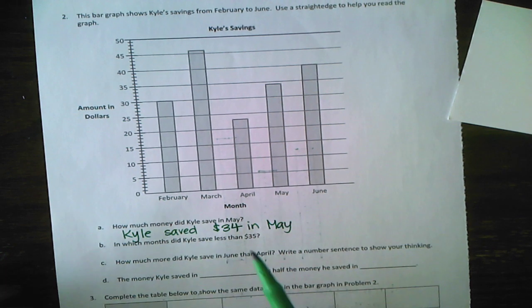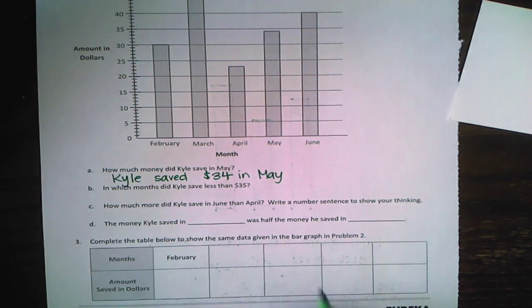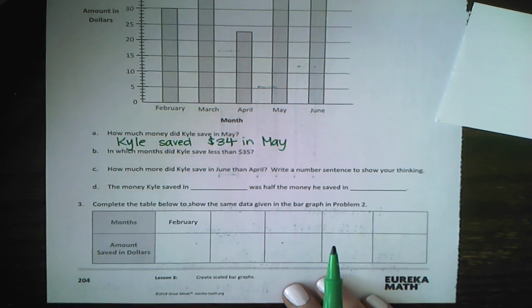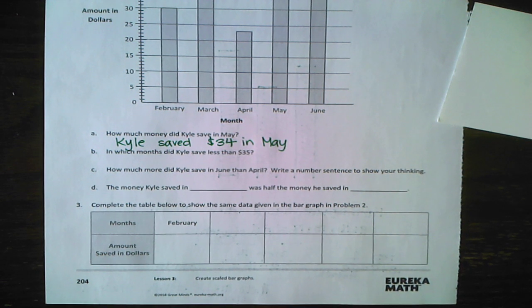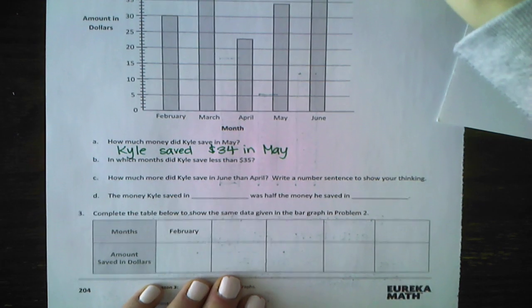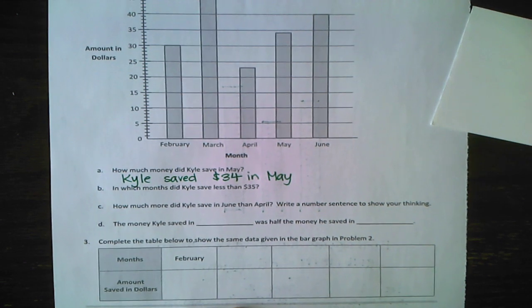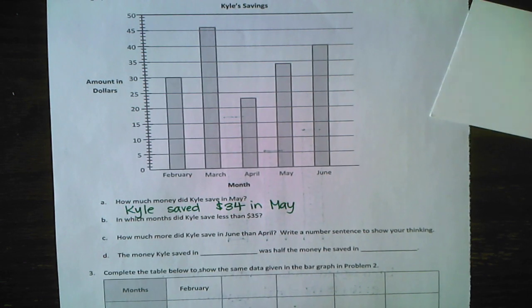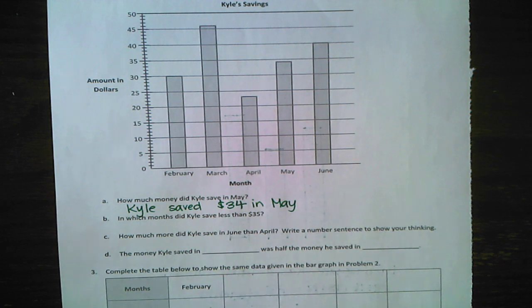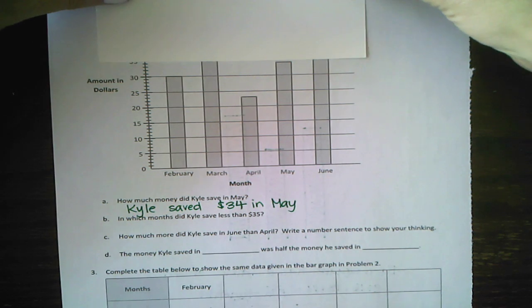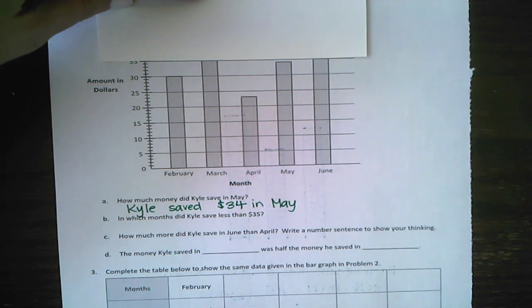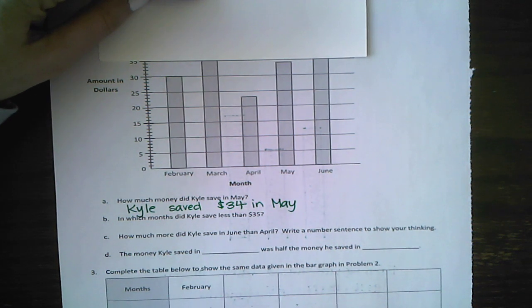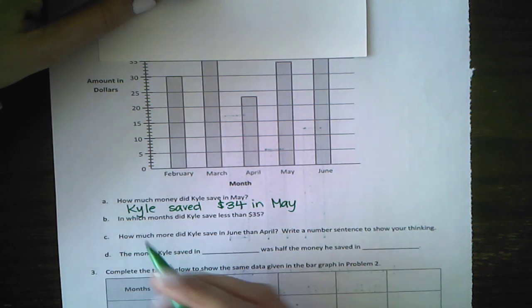In which months, let's read B together. Sorry, I'm not trying to speed Anya here. Let's read B together. In which months did Kyle save less than $35? Okay, so this is an easy way using our straight edge to know in which months he saved less than 35. Because if we put this right on 35, any bar that doesn't reach up to here are the months that he didn't save $35, right? In which months?